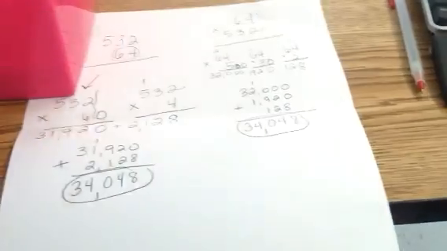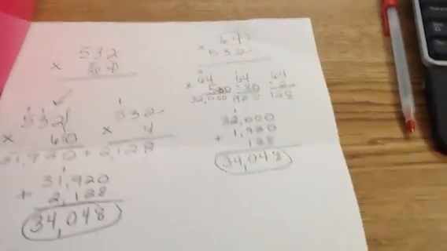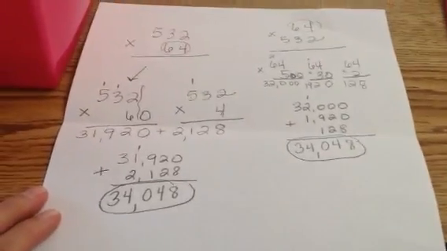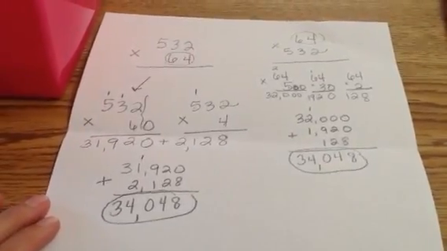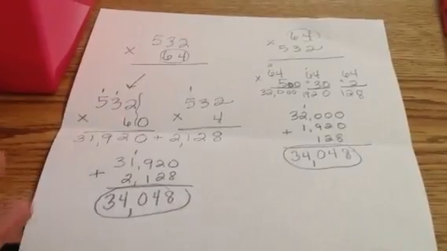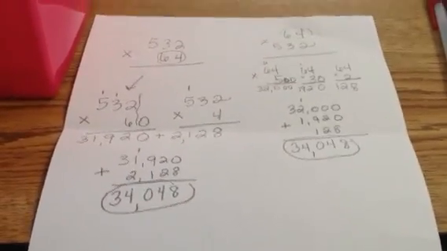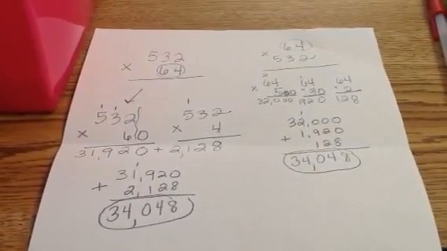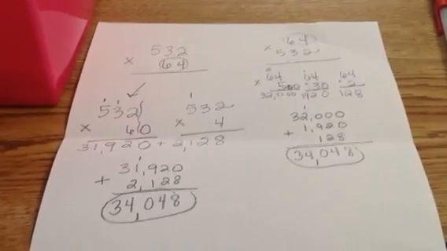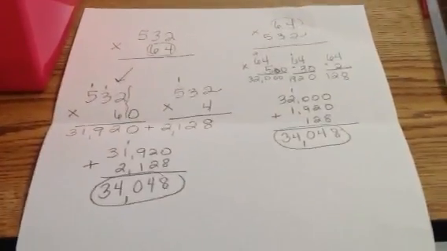So partial products really does help. It really does break a large multiplication problem into smaller parts. Now there's a lot more math going on, so there's a lot more opportunity for careless errors. But it does kind of help you get started multiplying a large number like this.